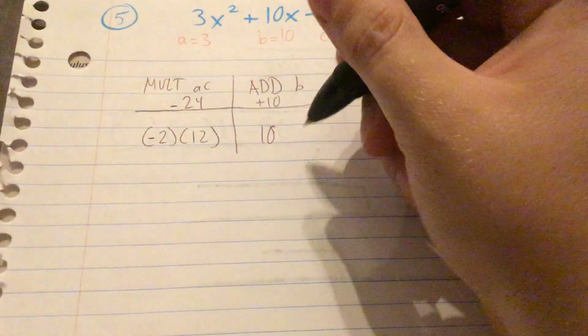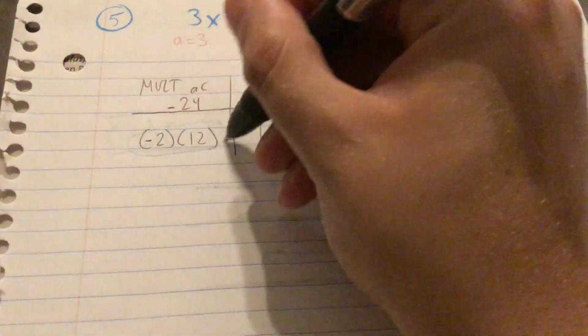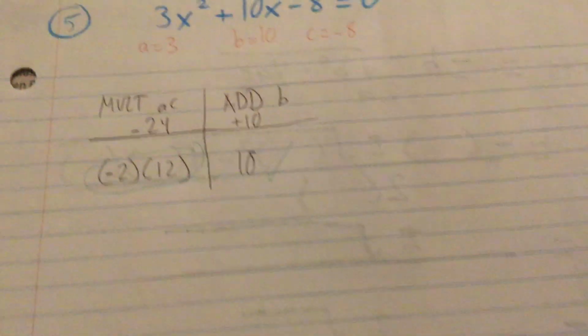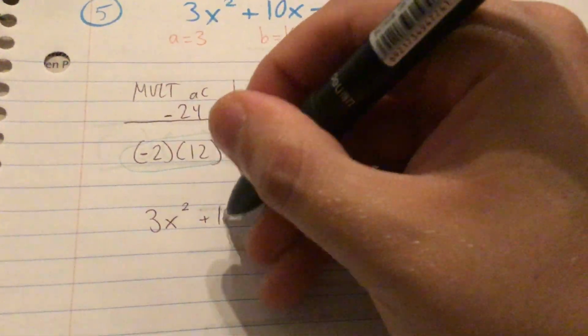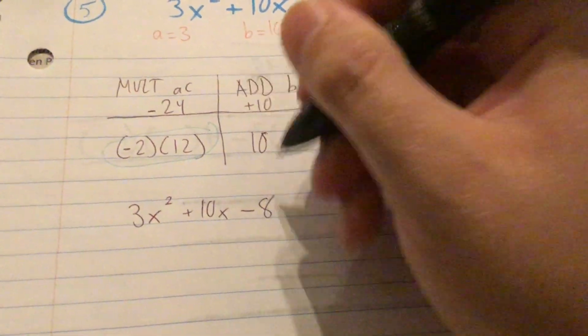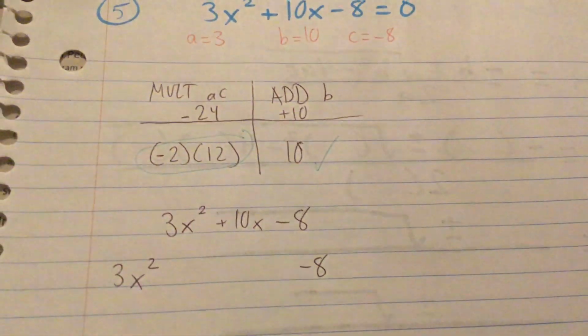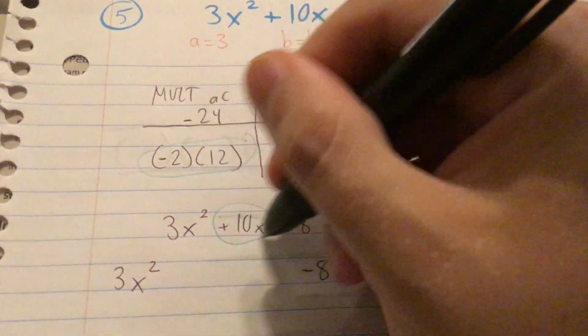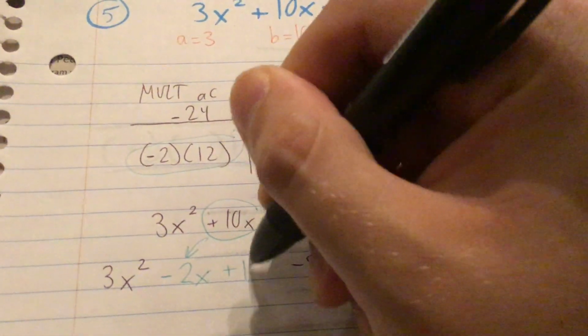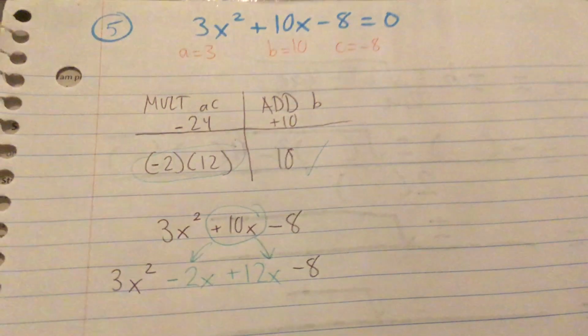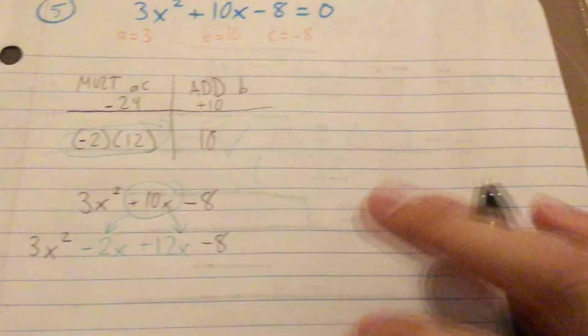So if A is not equal to 1, what's so special about this winning team? Well, it splits the middle term. So I've got 3x squared plus 10x minus 8, and I'm going to split this middle term, after I write 3x squared and negative 8. I'm going to split this positive 10x into negative 2x and positive 12x. Okay? Once I'm done with that, I'm going to make the rectangle out of this.